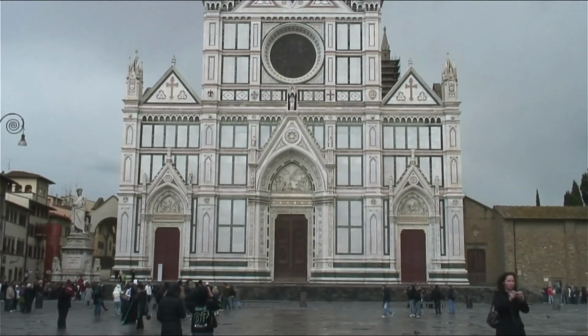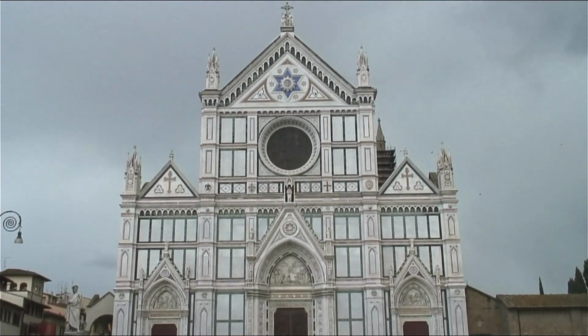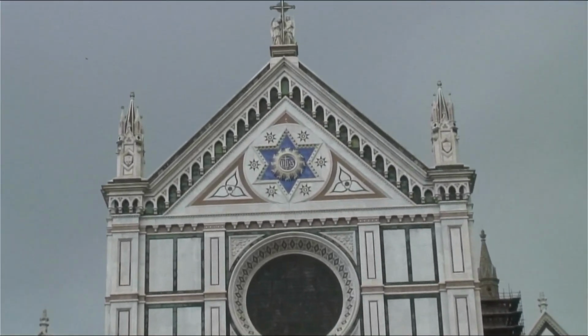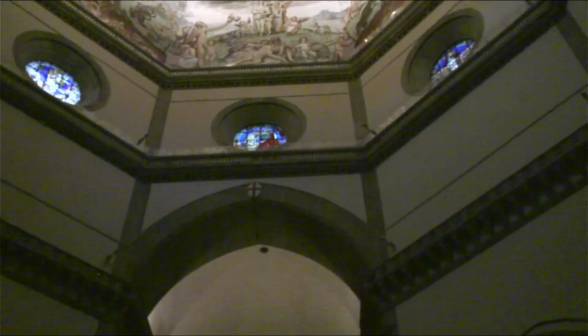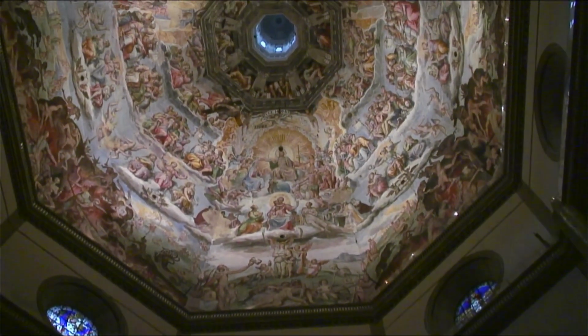And this is now the outside of the church called Church of Santa Croce. This is now the Church of Santa Maria del Fiore, commonly known as the Duomo, the Cathedral of Florence. Looking now into the dome of the architect Brunelleschi in the 1300s.